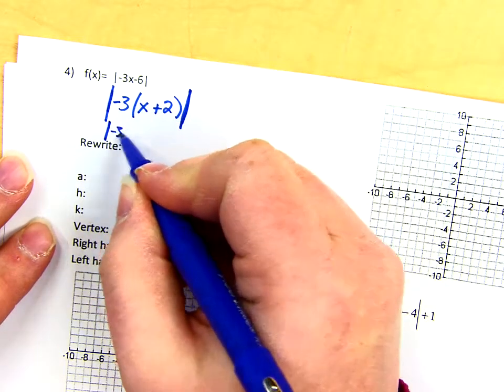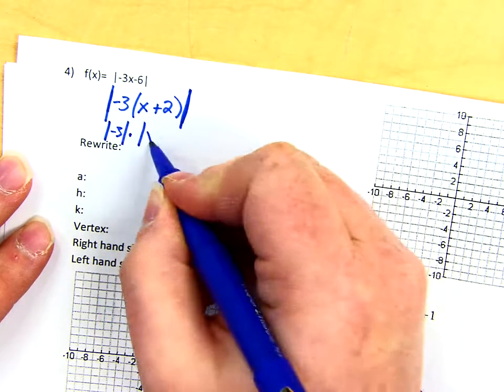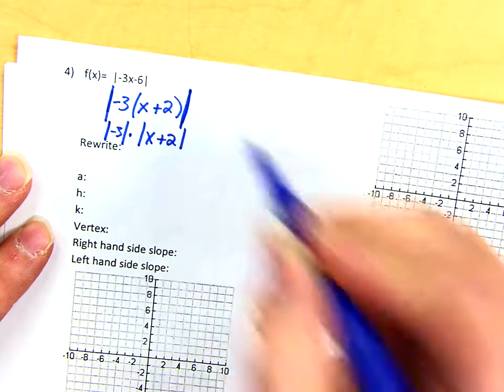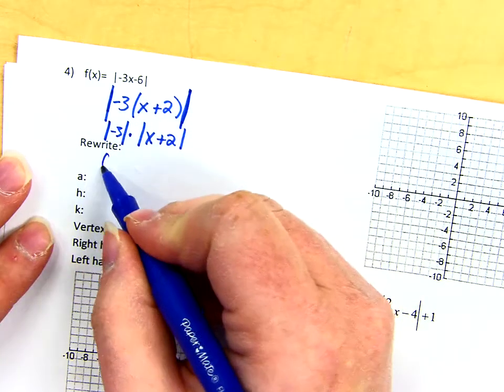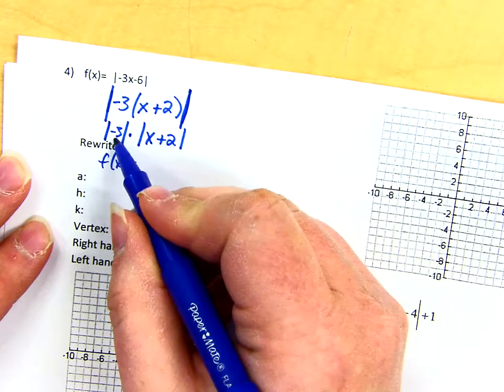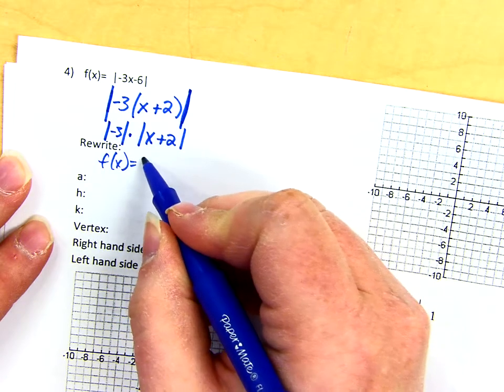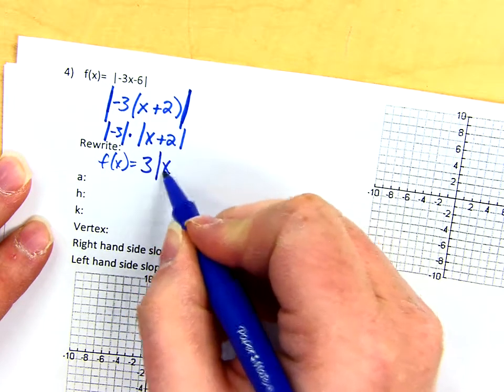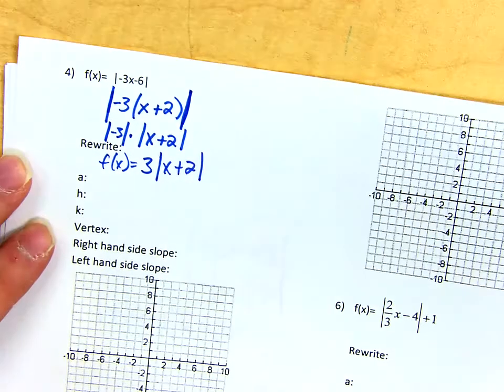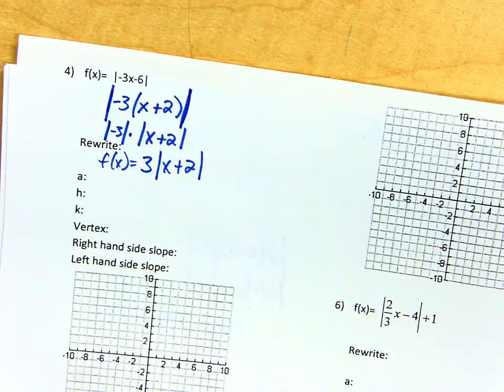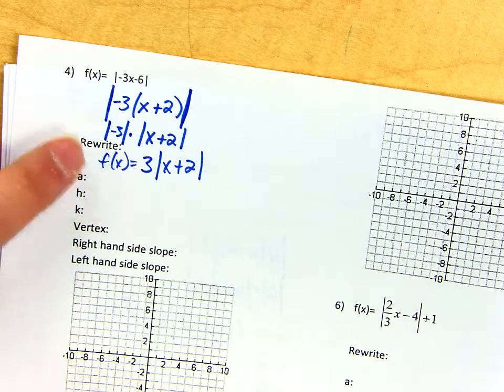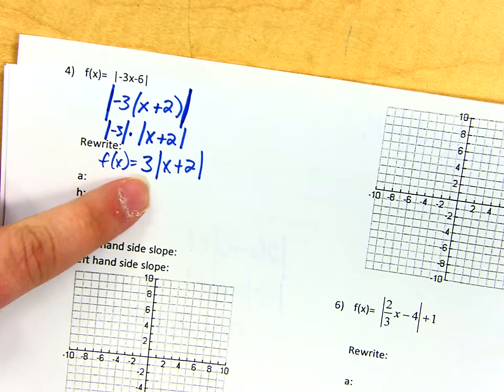So I'm going to have the absolute value of negative 3 times the absolute value of x plus 2. So now when I rewrite it, my function becomes the absolute value of negative 3, which is positive 3, times the absolute value of x plus 2. And now I know what to do, because now it's in the form that I was expecting. How'd you do? Did you get it? Okay, good. So it's interesting how ones like this can turn into a positive 3.